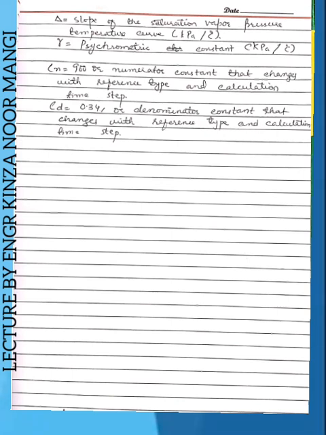Another is CN, 900, the numerator constant that changes with reference type and calculation time step. And last is CD, 0.34, the denominator constant that changes with the reference type and calculation time.